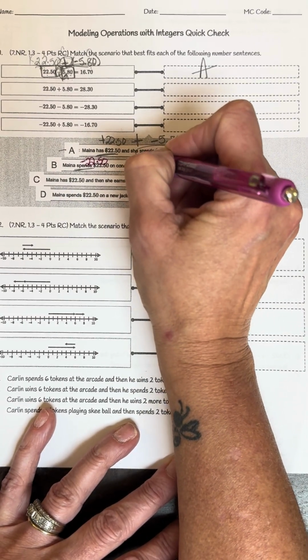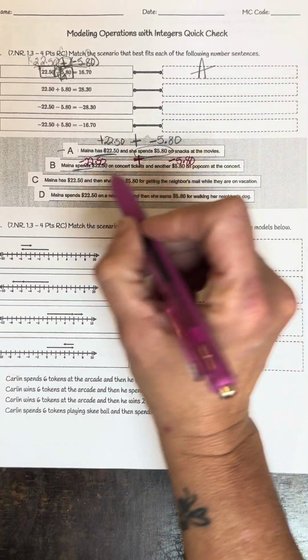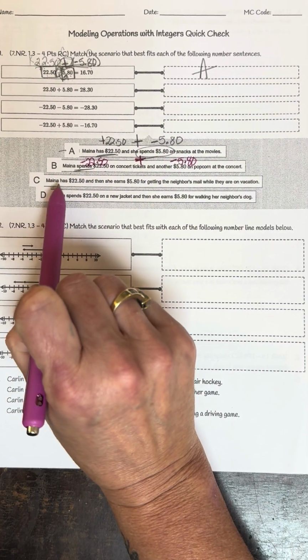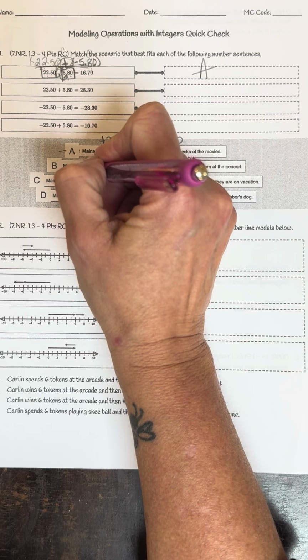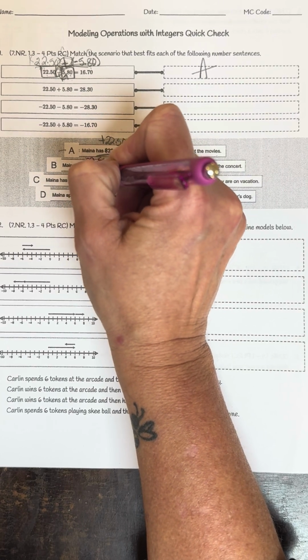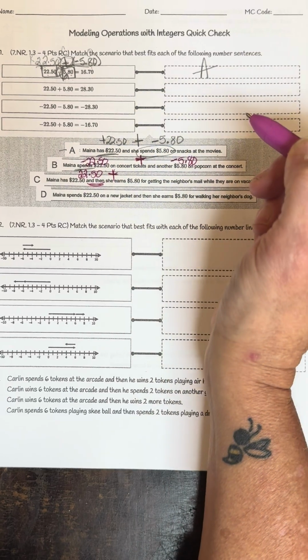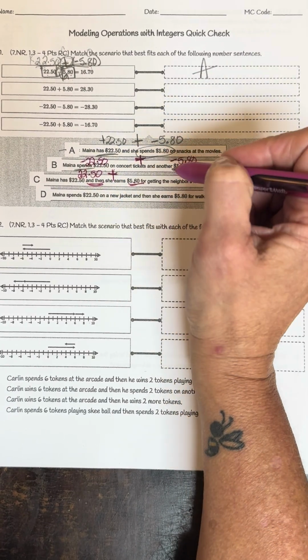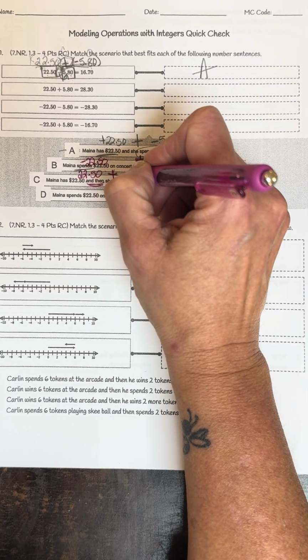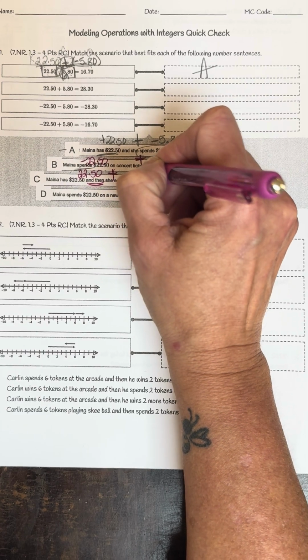And she spends $5.80 on popcorn. All right, let's go ahead and do this one. Mania has $22.50. That's going to be positive $22.50. And then she earns $5.80. So she's getting $5.80.